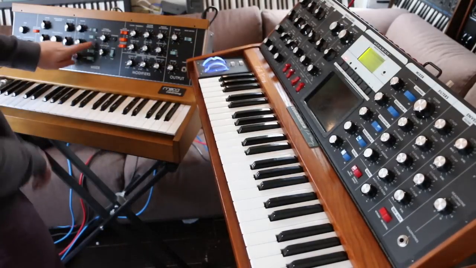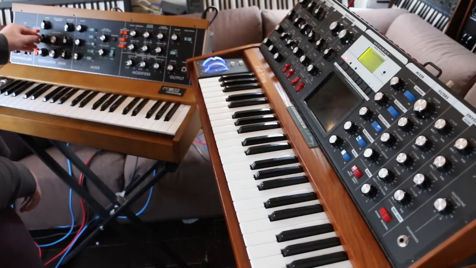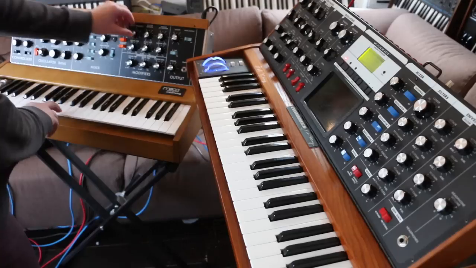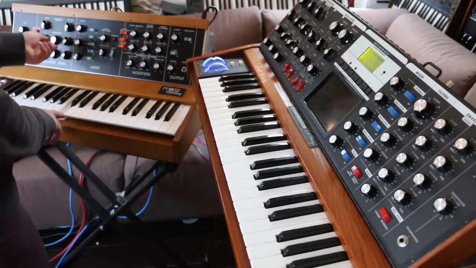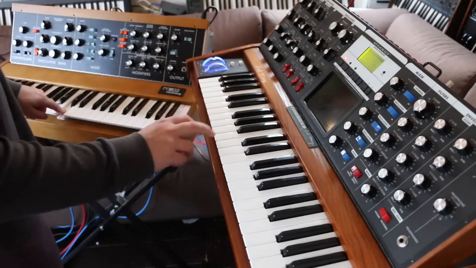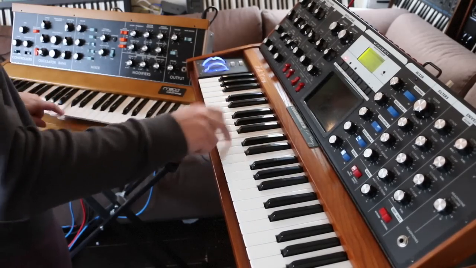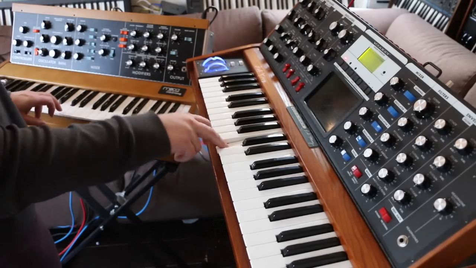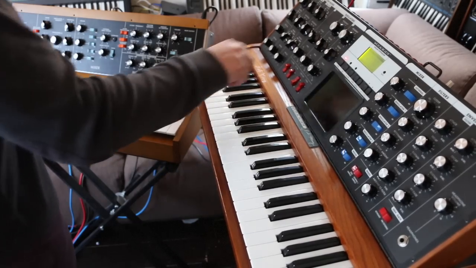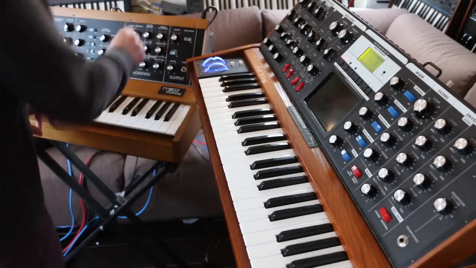And let's get oscillator 2 on this. Yeah, what we got on 16. Zero it. And they sound a bit different.